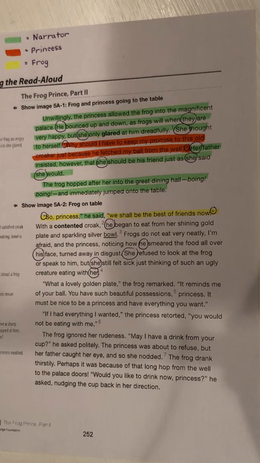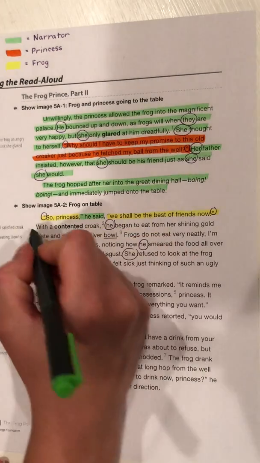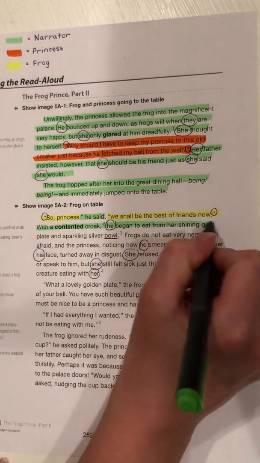If it was a character talking, the character wouldn't say, he began to eat from all her shining gold plates and sparkling silver bowl. If the character was talking, the frog would say, I ate from her shining gold plate and sparkling silver bowl. But it doesn't say I or me or we, so I know that it's the narrator.